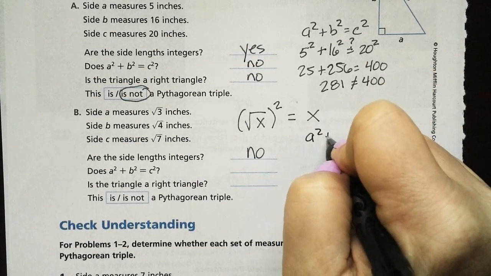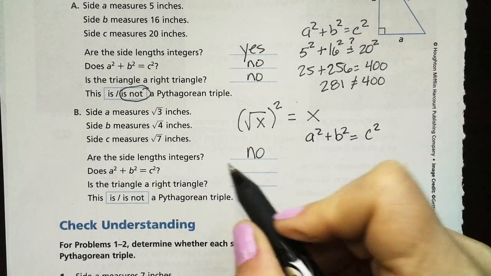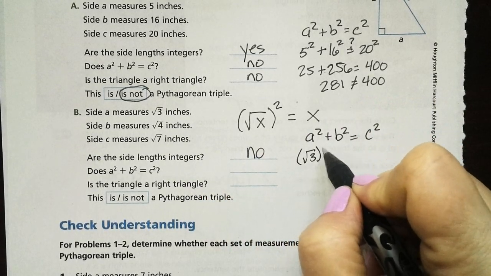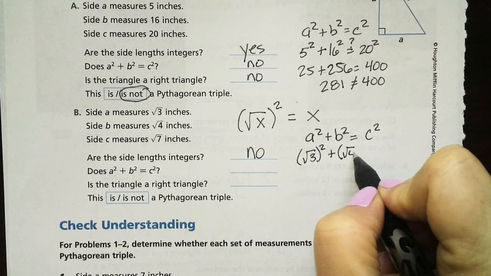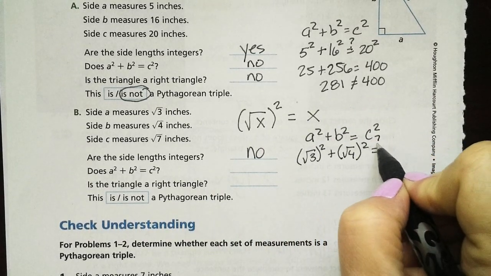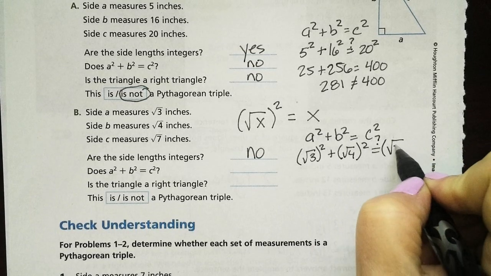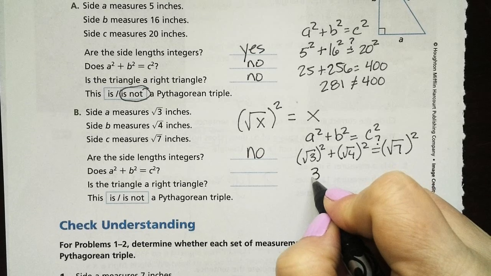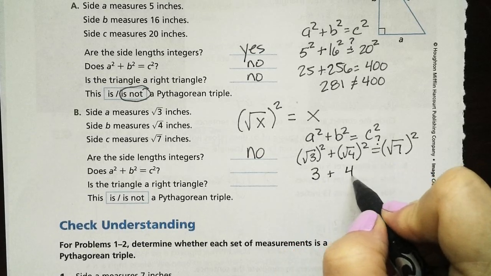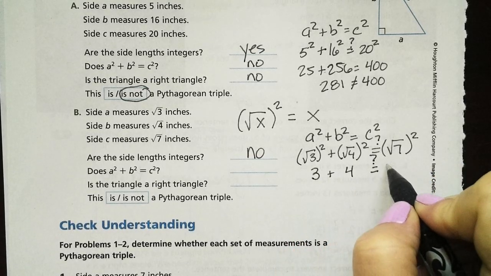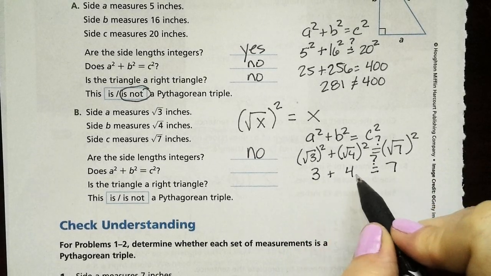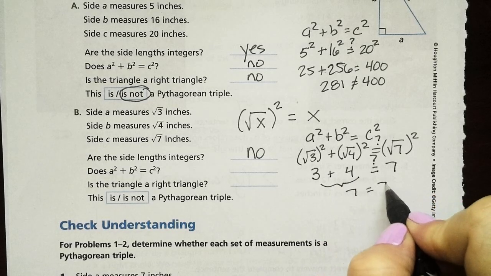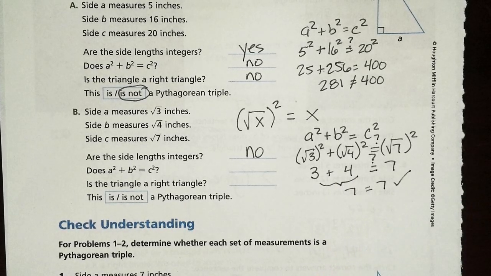So we have a squared plus b squared equals c squared, and now we're going to plug in our values. So we have square root of 3 squared, square root of 4 squared, and we're trying to figure out, does that equal the square root of 7 squared? So the square root of 3 squared is simply 3. Square root of 4 squared is 4, and the square root of 7 squared is 7. So then we add these two together, we get 3 plus 4. We know that 3 plus 4 is 7, so 7 equals 7, so it does work.